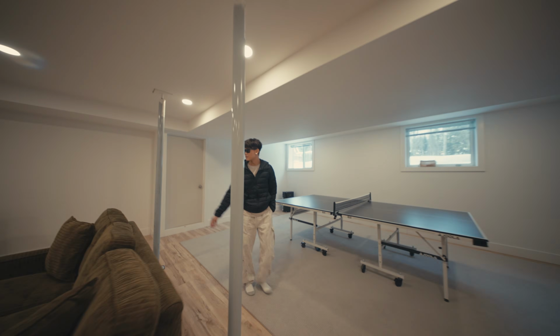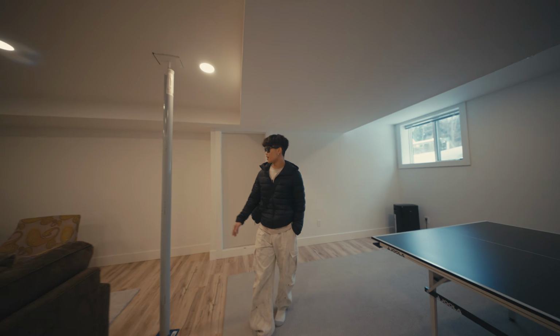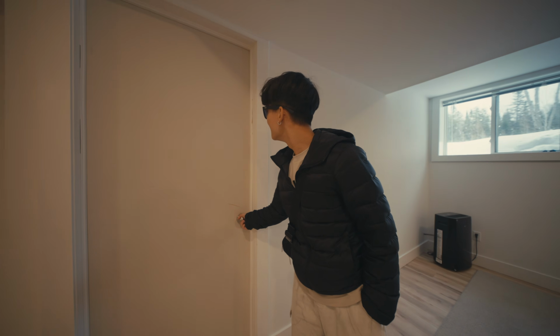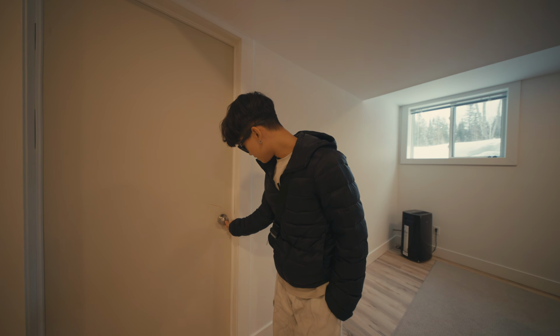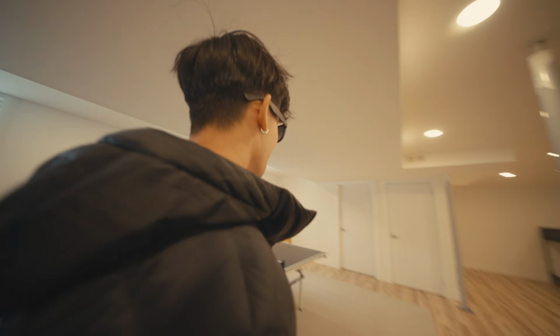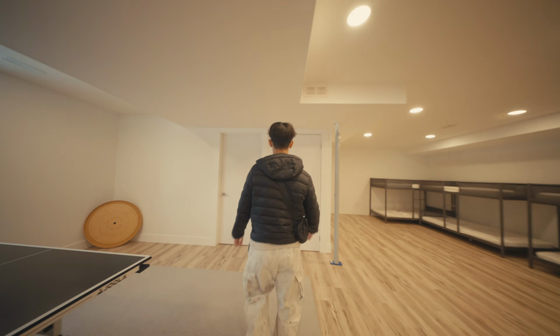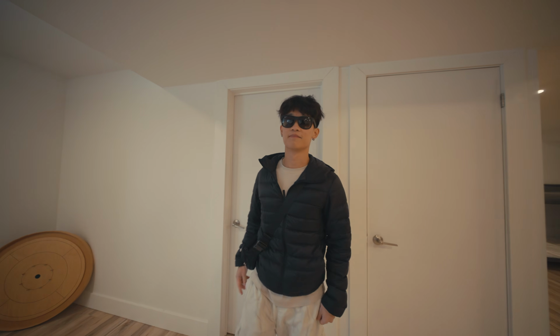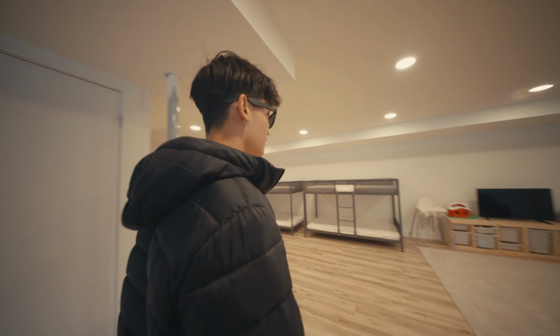And yeah, we got a ping pong table, another undersized TV. Where does that door go? Yo, this is kind of scary. It's locked. It's locked. That's where the kids are. Oh, we got so many doors. Locked. Locked. Yeah, who knows what's in there. Okay, so pretty cool rooms.